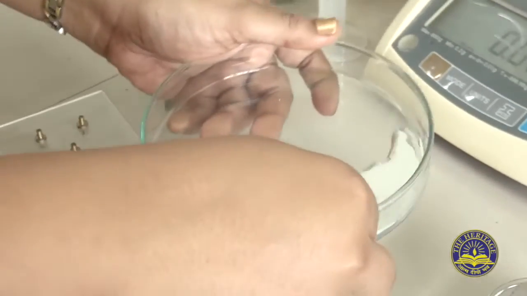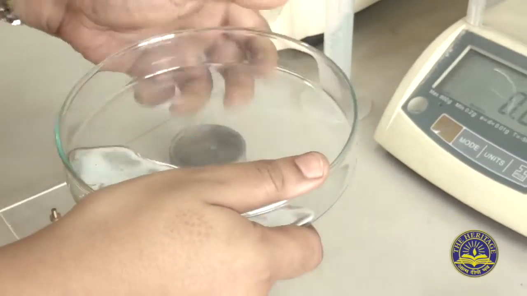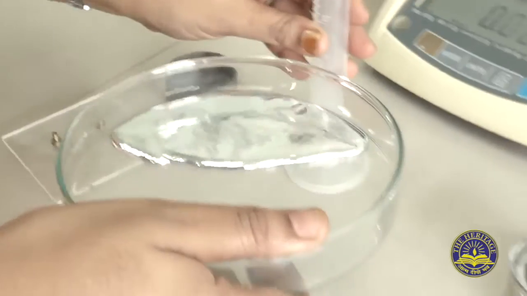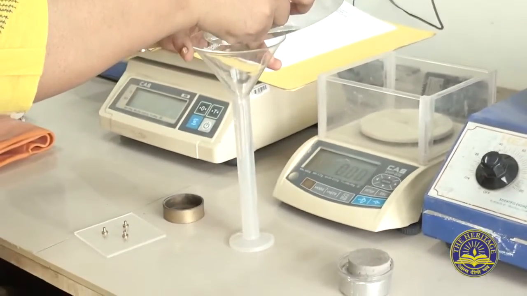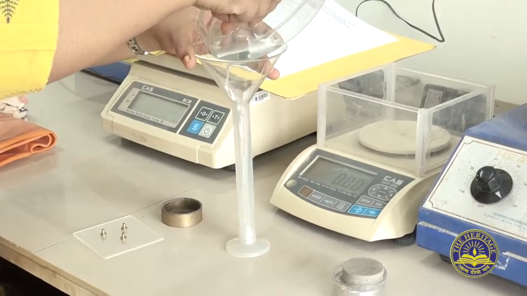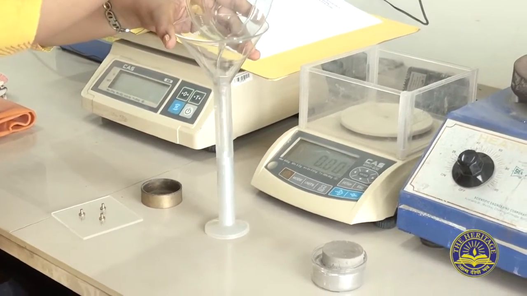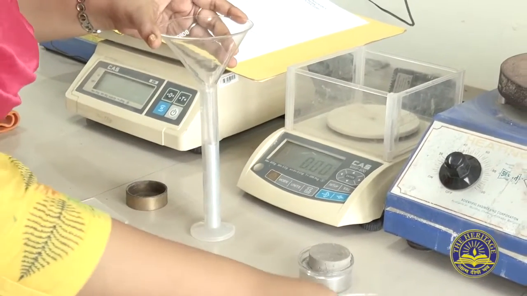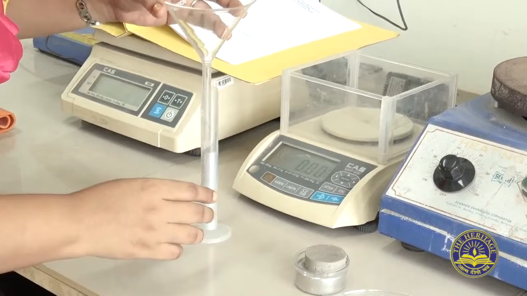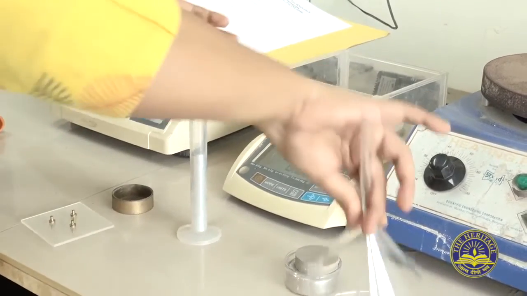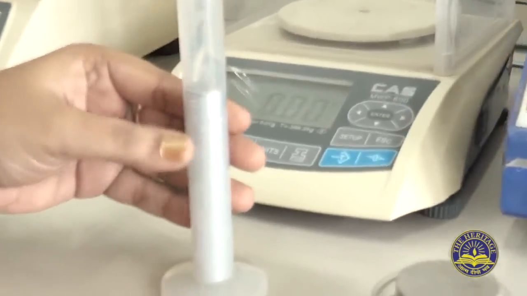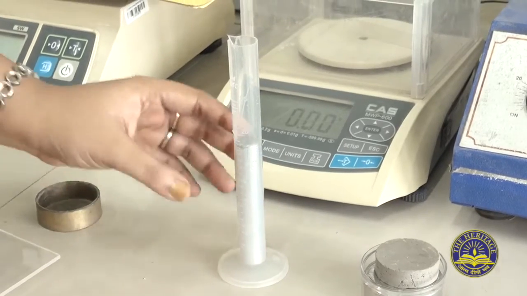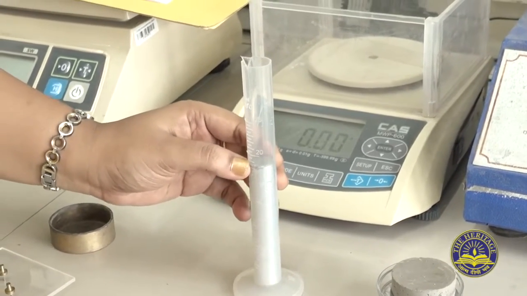Now this displaced mercury is placed into a cylinder, and we take the reading. The reading is 18.5.